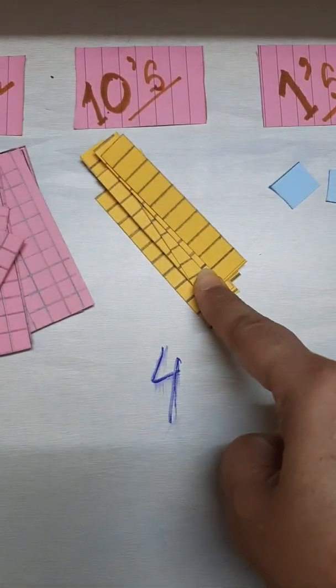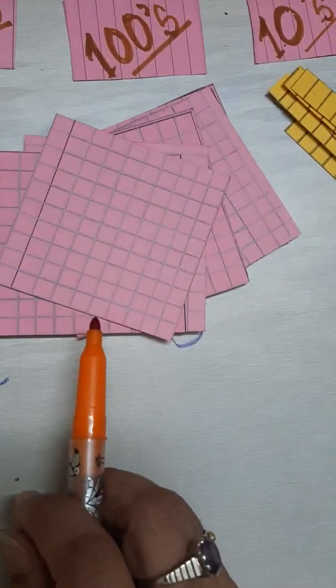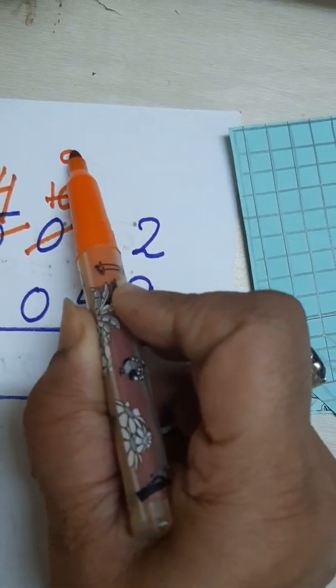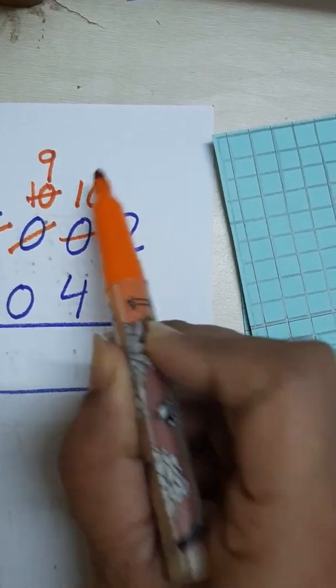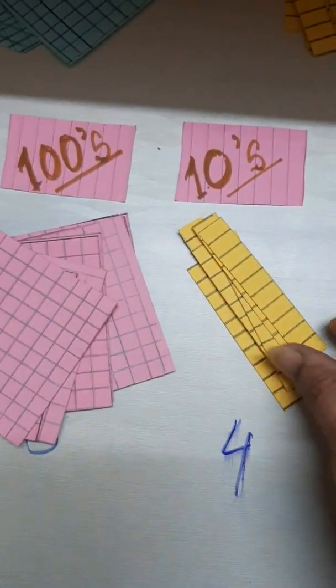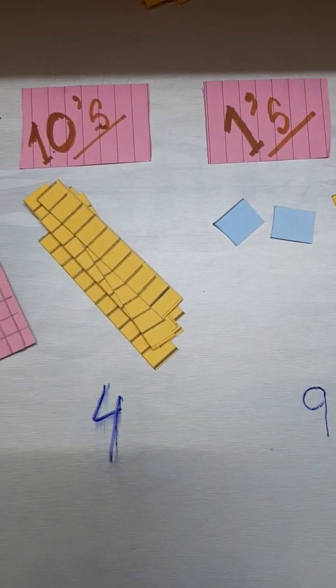Now we have 10 times 10 over here, but we have taken away 100 from this place. So now we are left with only 900, and here we have 10 tens over here.